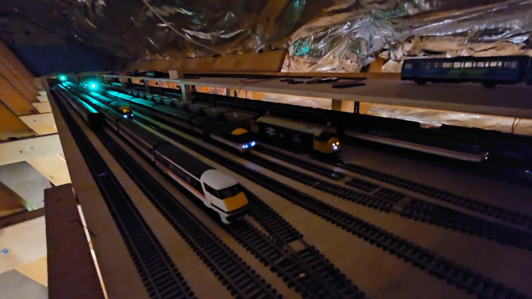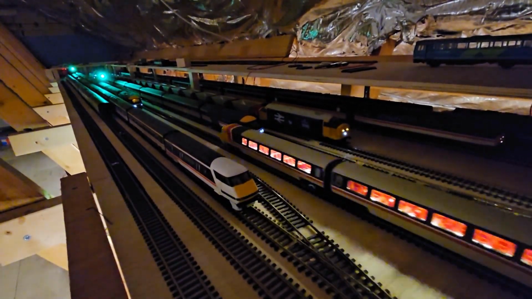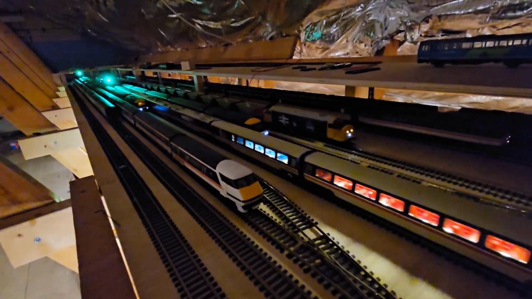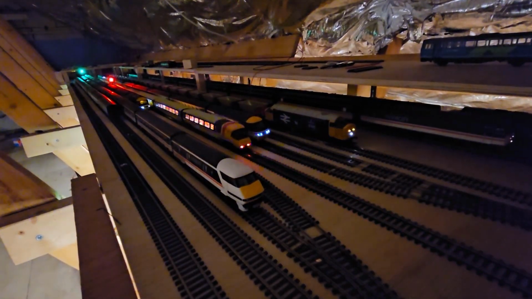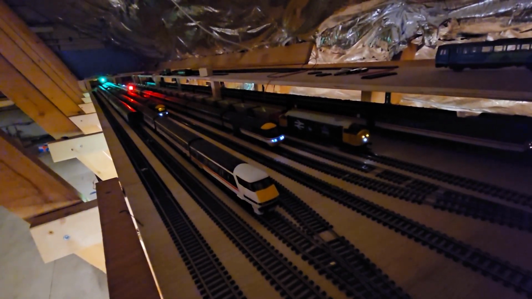And the method that JMRI uses to track trains and make sure that they avoid collisions is signal mast logic. And the way signal mast logic works, as this train's about to demonstrate, is a signal mast lives in one block and it protects the next block.